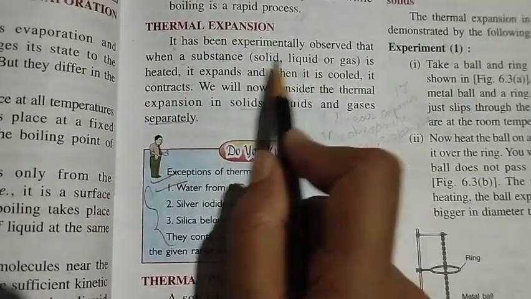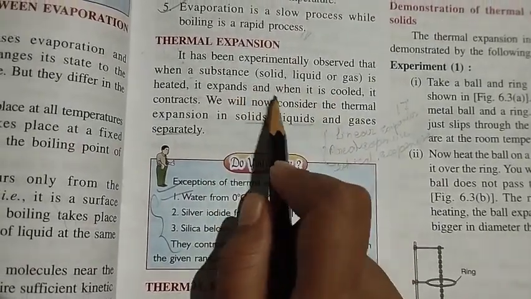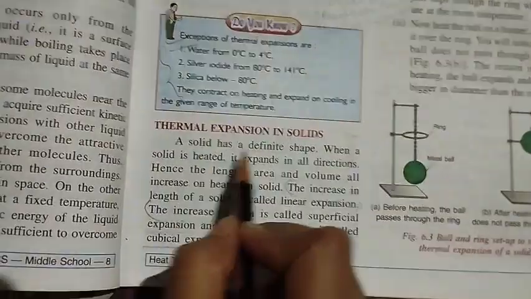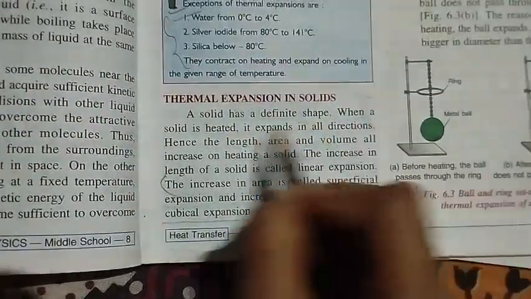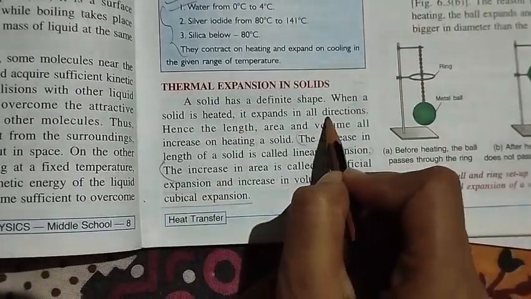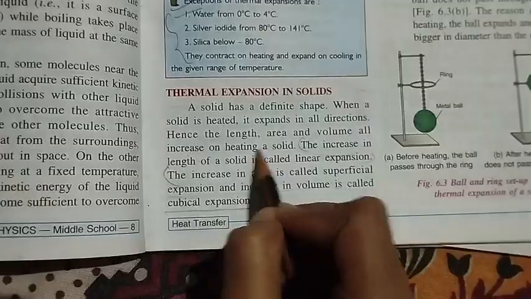It means when a substance is heated, it expands, and when it is cooled, it contracts. This is called thermal expansion. Thermal expansion in solids: a solid has a definite shape. When a solid is heated, it expands in all directions. Hence, the length, area, and volume all increase on heating a solid.